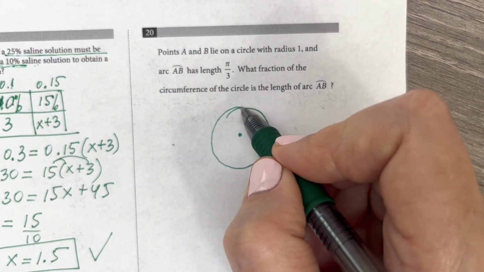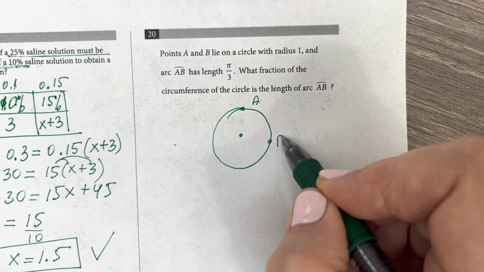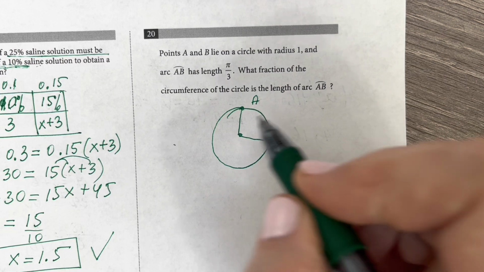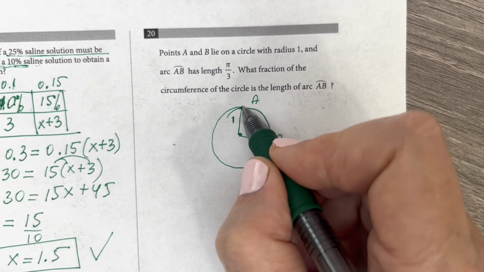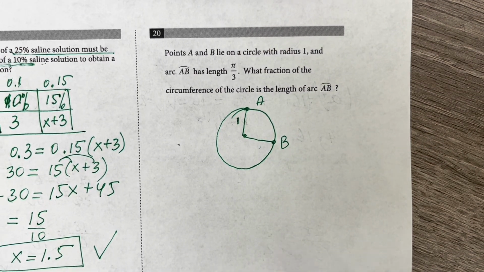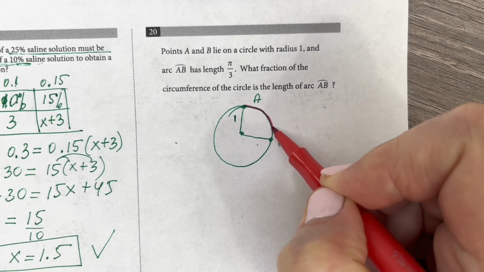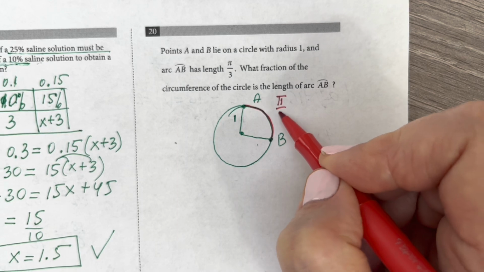We have A and B, and we have radius, I can put like this, radius of 1, right? So what else is given? Length of this arc AB is given as pi over 3.